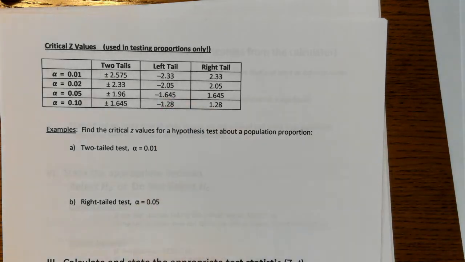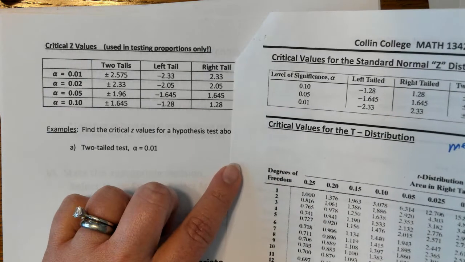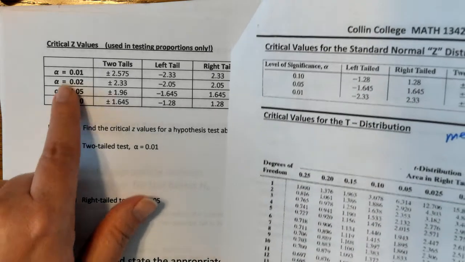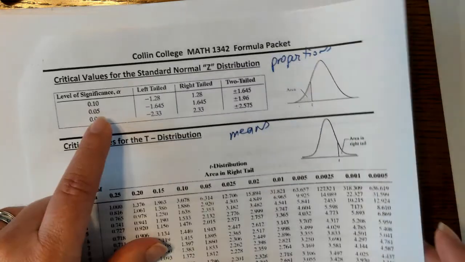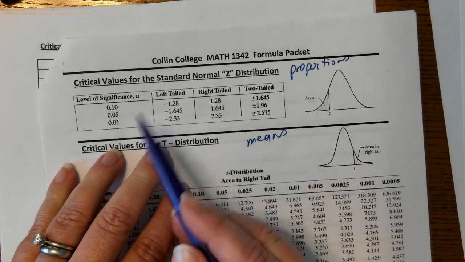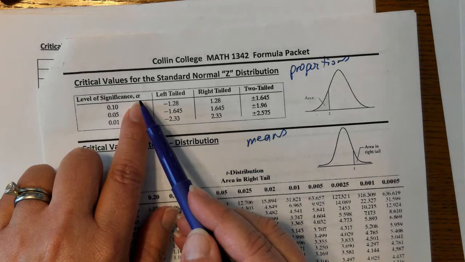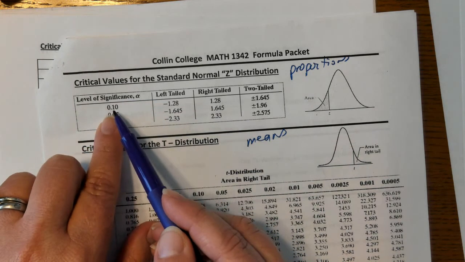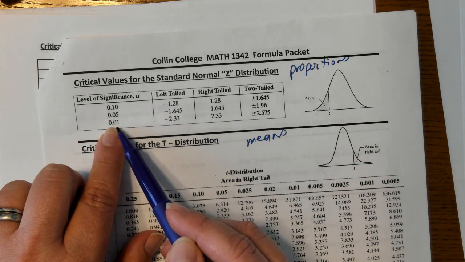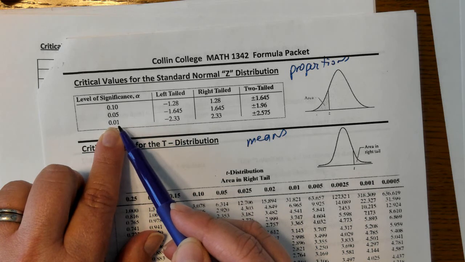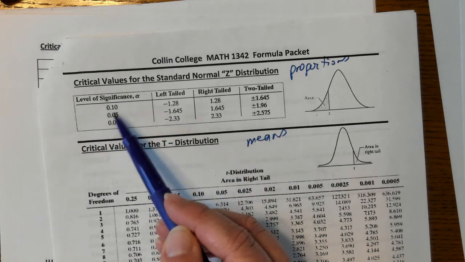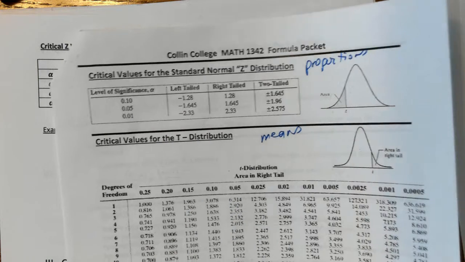Notice this table right here is a match, pretty much. I think it's got an extra number or two in your notes that aren't on the full table. But this is on your formula chart, okay? Notice that the alpha number, or level of significance, is either 0.1, 0.05, or 0.01. Most of the time in science experiments they use 0.05, but it could be other numbers as well, okay?